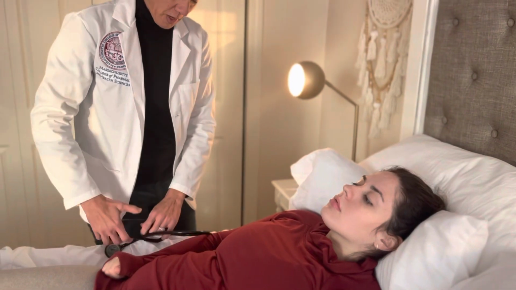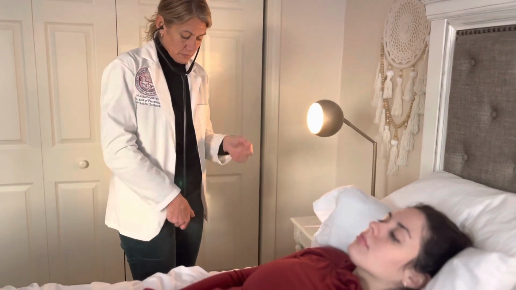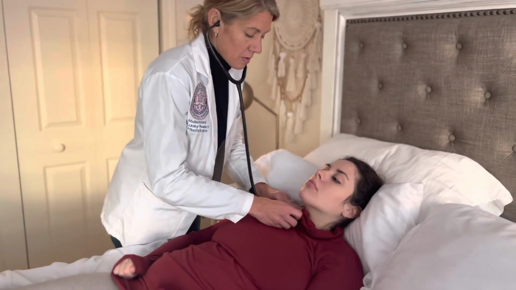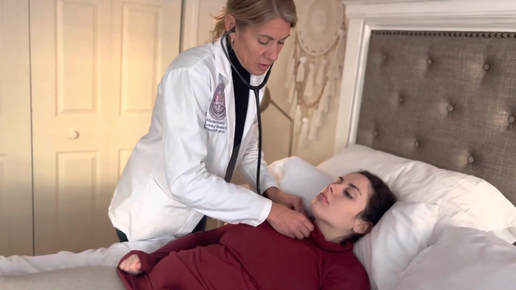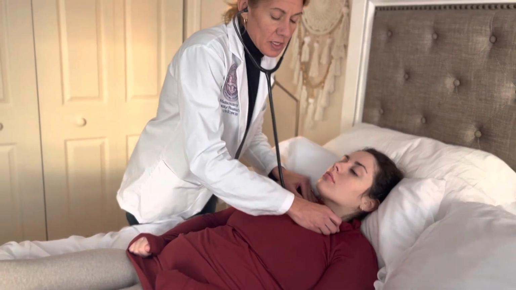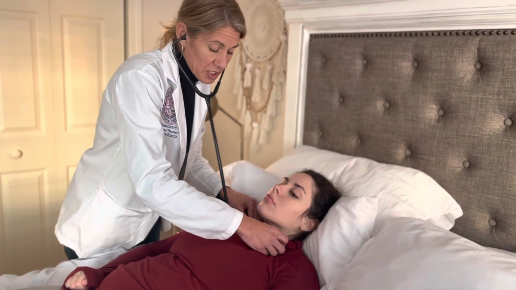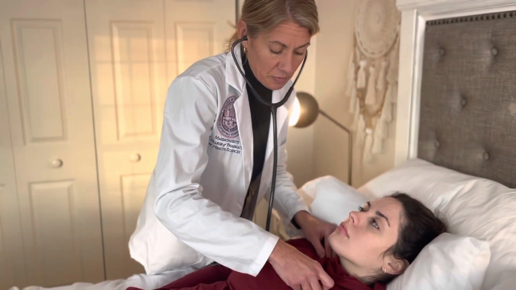Good. And we'll move on to auscultation. I can just take normal breaths here. Again, listening at each site for a full inspiration and exhalation.